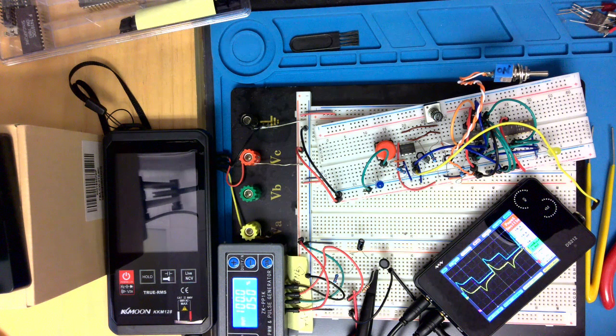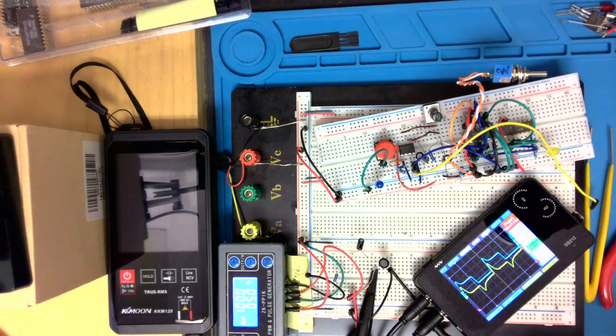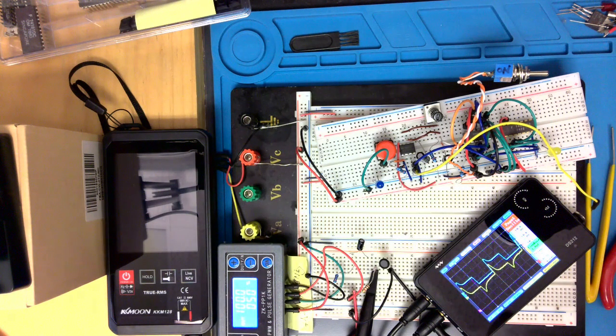Okay, hands-on electronics time. Let's see. I'm going to use a laser pointer, because if I use a finger, sometimes you cannot see. The first circuit is very simple.